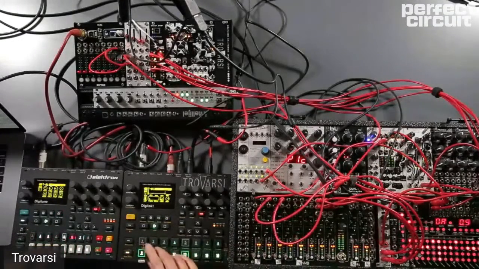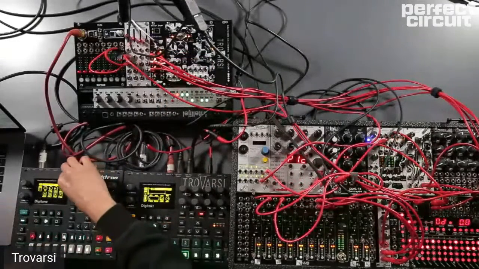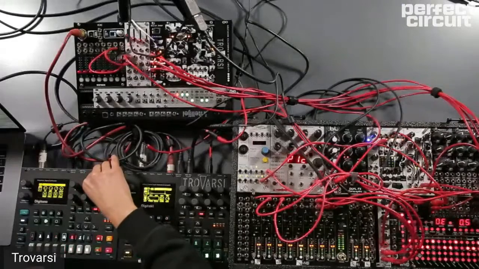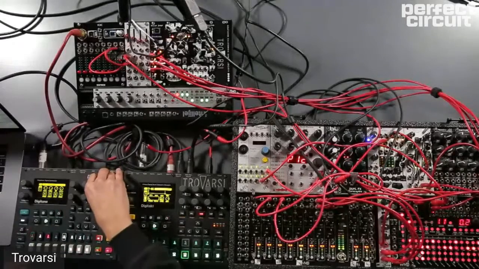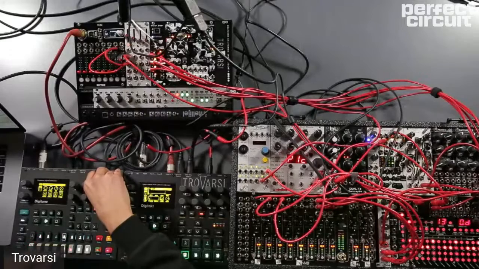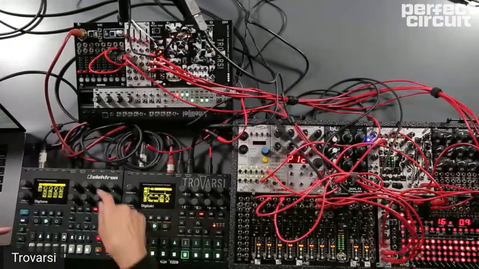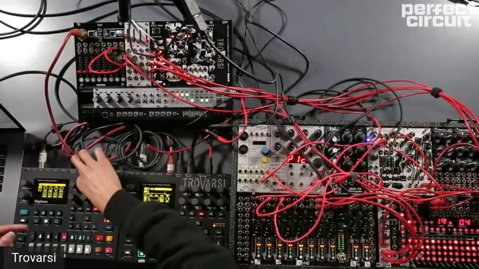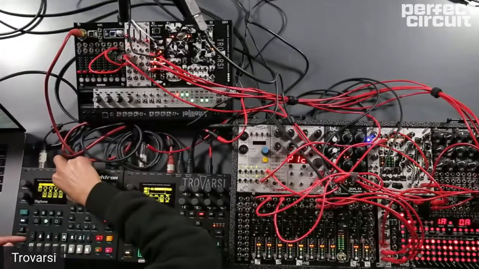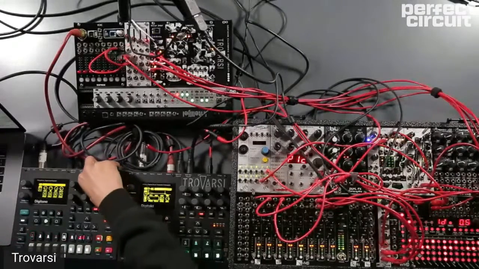You hear in my module, I have this patched to my Crucible. And by me turning these, I'm able to change the parameters on my module without having to touch that. Now I could go in and use an LFO on the Digitone to maybe modulate this for me, so then I don't have to stand here and turn the knob. But again, this is just one of many ways you can use this module.